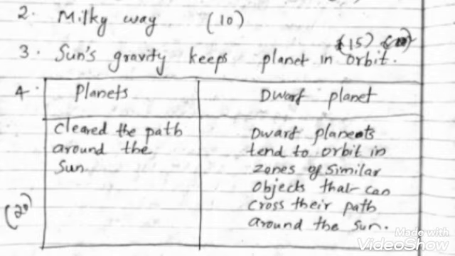Question 5. Is the sun a star? Describe the sun and how it is important for Earth. The sun is a star. It gives out heat and light. Without the sun's intense energy, there would be no life on Earth.